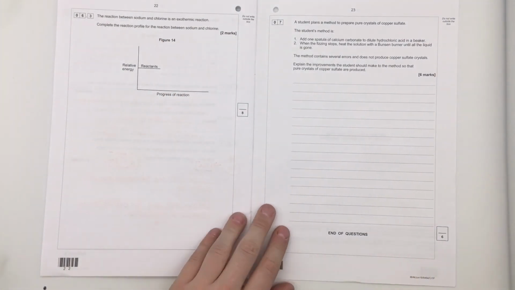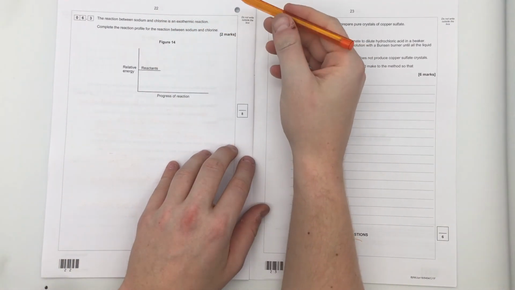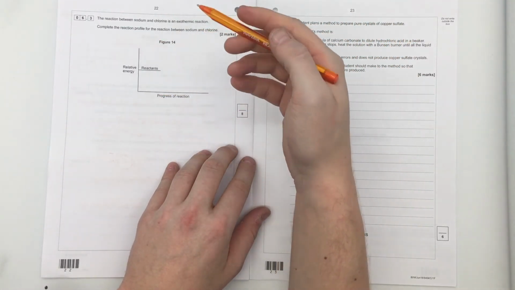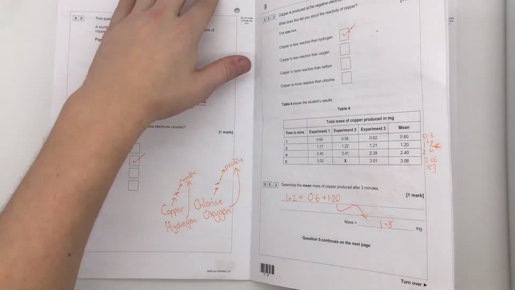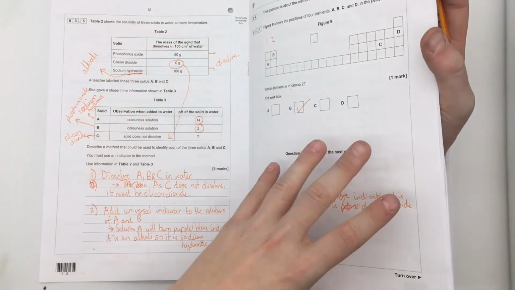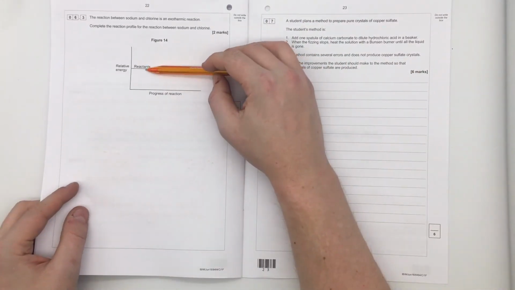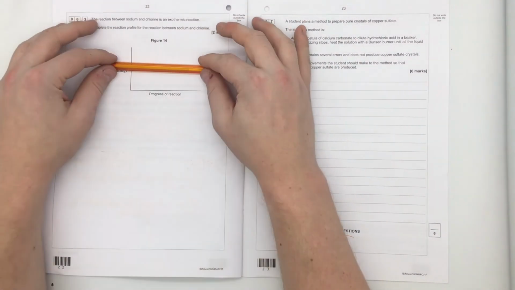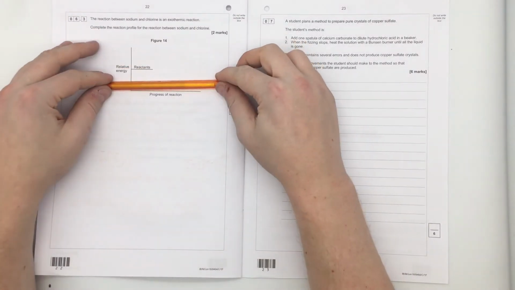Okay, nearly there. Last thing, I love it when you see this in the questions. Reaction between sodium and chlorine is an exothermic reaction. Complete the reaction profile. So, if you remember reaction profiles, and if you remember, we said earlier that exothermic means exit energy. So that means that this energy in my reactants locked away has got to be released. If you think about it like that, right? This is my money in my bank account. If I give out money, the money left in my bank account is going to go down.